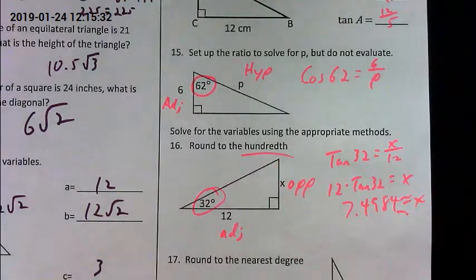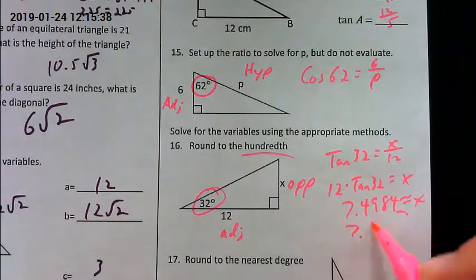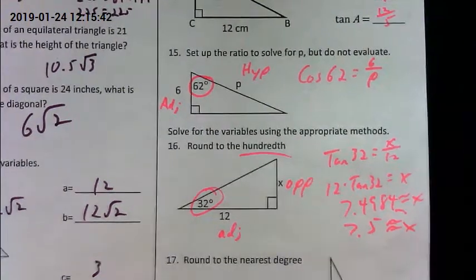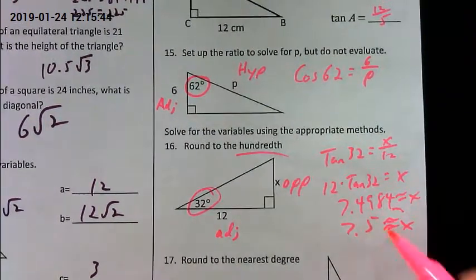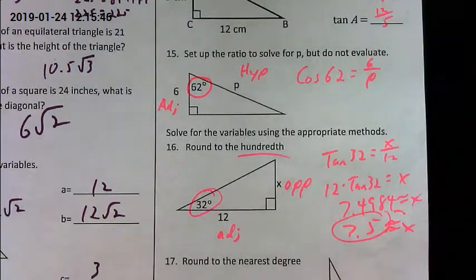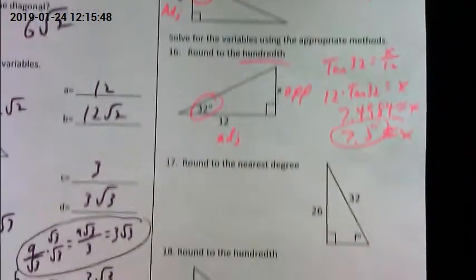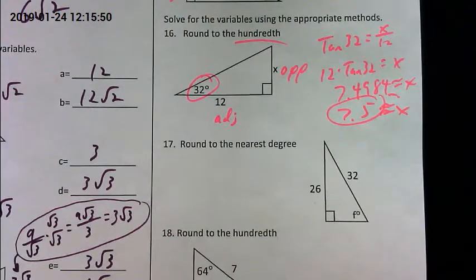Round to nearest hundredth. I'd have to round up for that, so then it'd actually round to the tenth place. 7.5. That's still an approximation though.